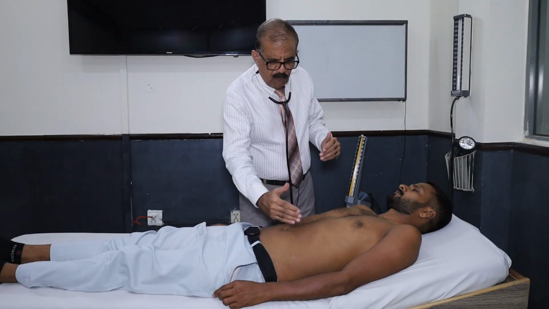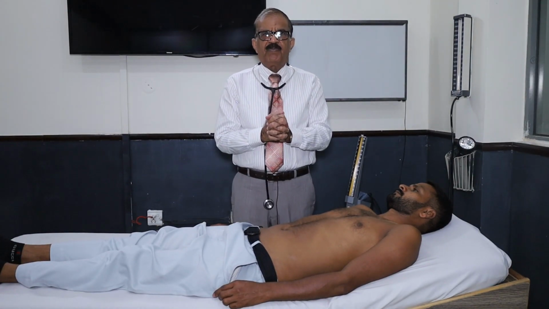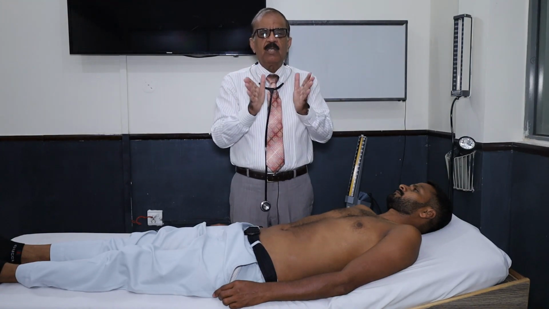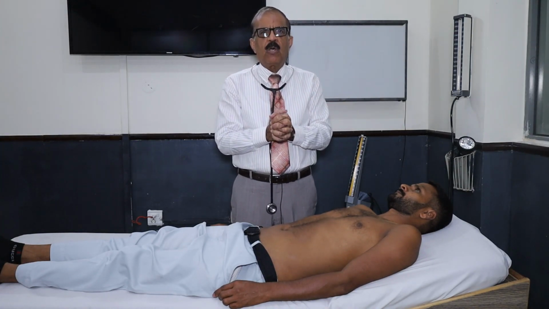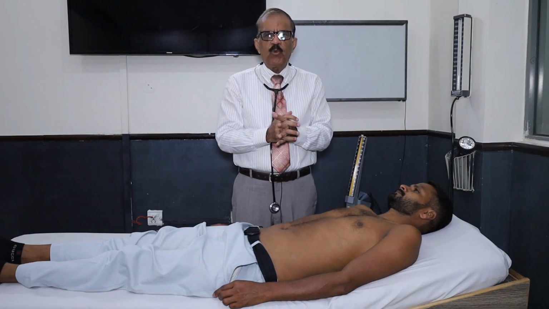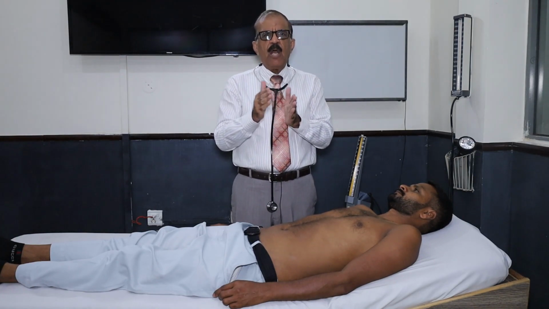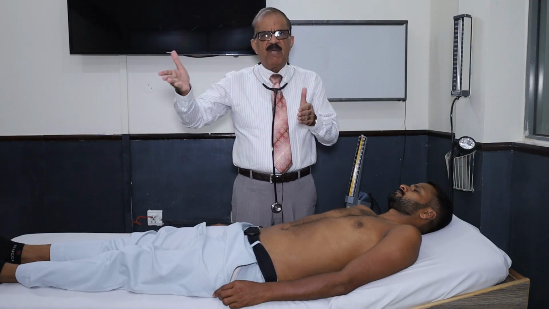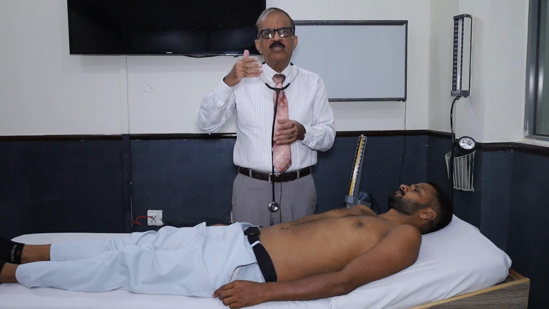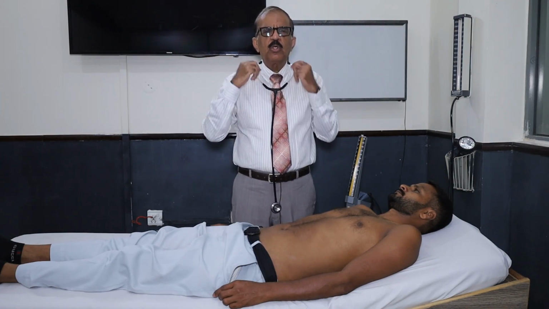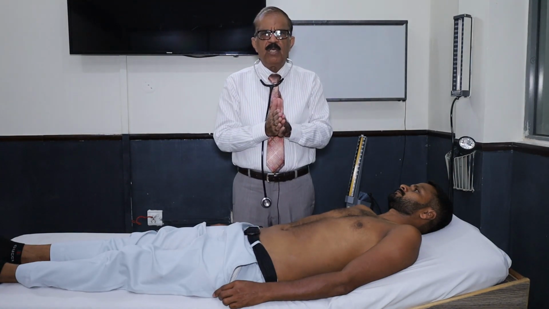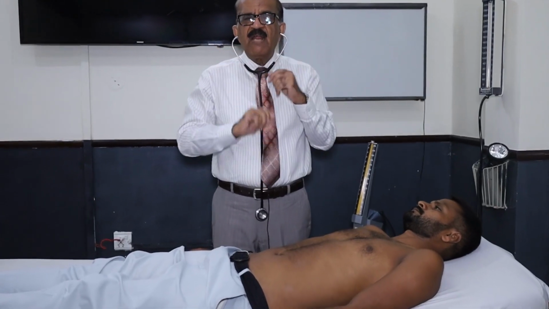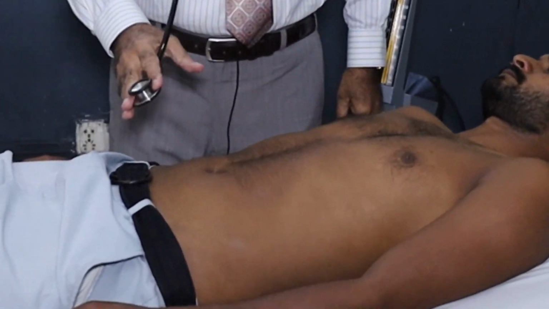And then I will look for any bruit on the aorta. Patients with aortic stenosis because of atherosclerosis or coarctation may have bruit. Bruit is actually a loud systolic murmur-like thing, and it could be heard during systole as well as diastole. So in these peripheral vessels there is no bruit normally, but if there is one, that would indicate stenosis.